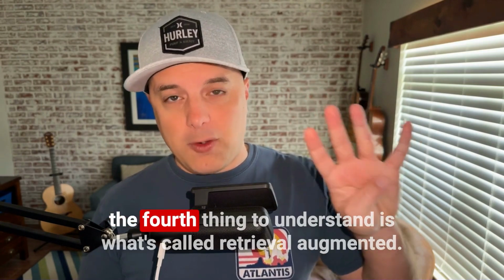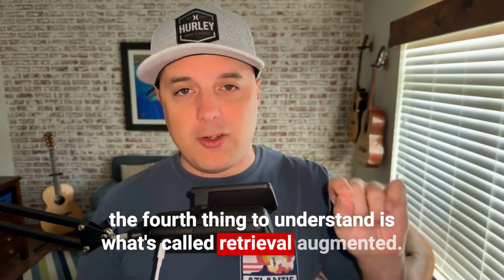And then finally, the fourth thing to understand is what's called retrieval augmented generation, mouthful, or RAG. You'll hear people say RAG a lot. And this is a combo of knowledge retrieval, which is a fancy word for search. Just think search, with generative capabilities. That means it enables AI to pull in relevant information from your data sources and then use it when it's generating the response that it's going to send back to you.